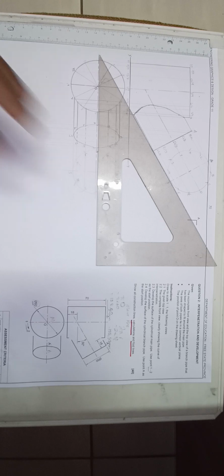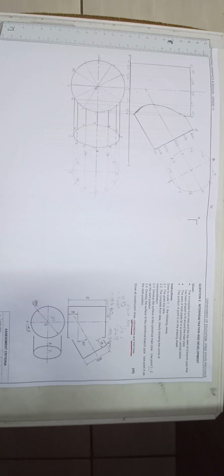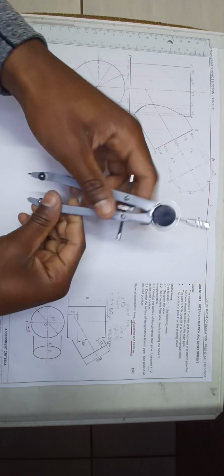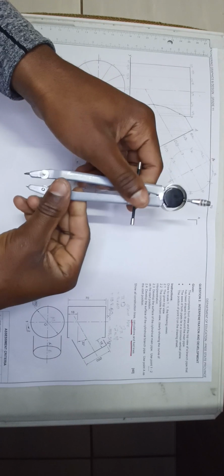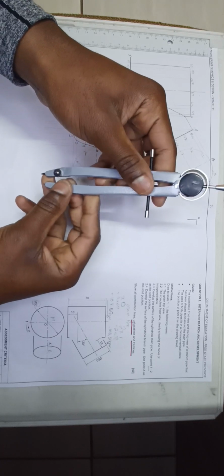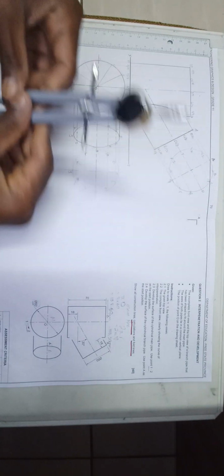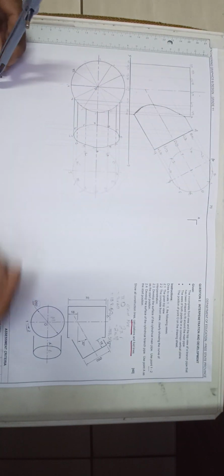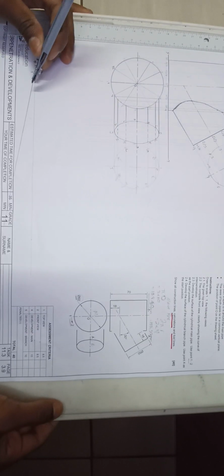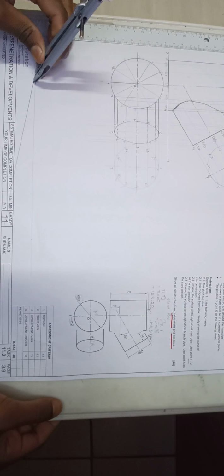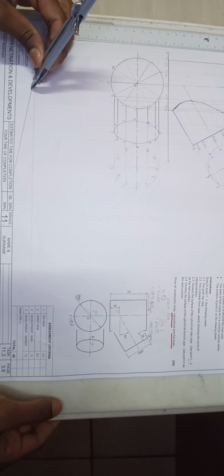Okay, and then you will also have to construct another line segment below this one that we just did and divide it into 12 equal parts. So just take your compass and set it to any distance, and then starting from 1 here, we divide this line segment at any angle.